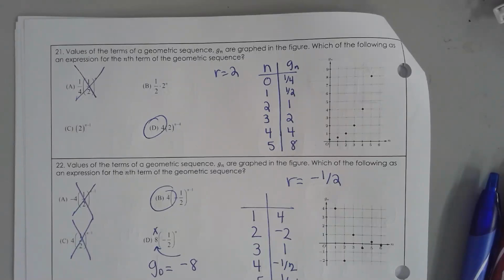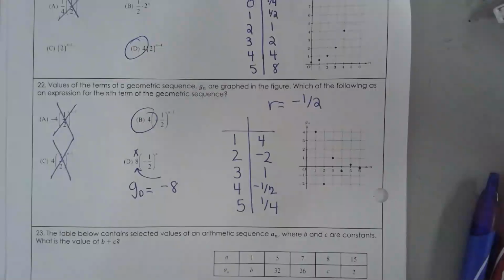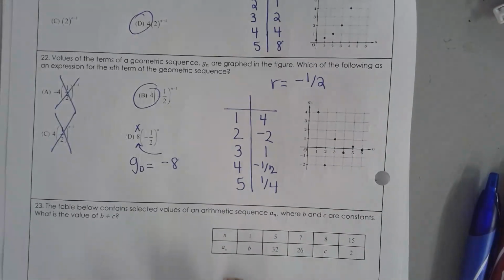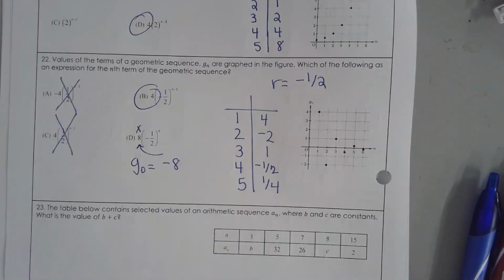And then for 22, when your points alternate, your ratio is going to be negative. So same thing, I started with the table. I said, okay, 1, 4, 2, negative 2, 3, 1. And then I was like, ooh, I'm multiplying by negative 1/2 because my signs are flipping. So I immediately said, well, it can't be A or C. And then I went to B.